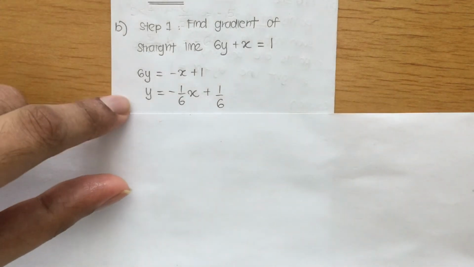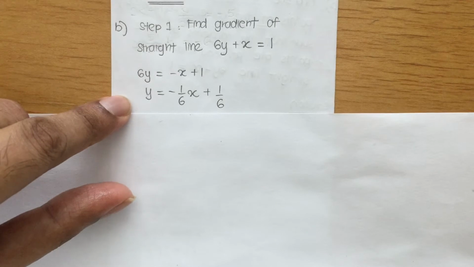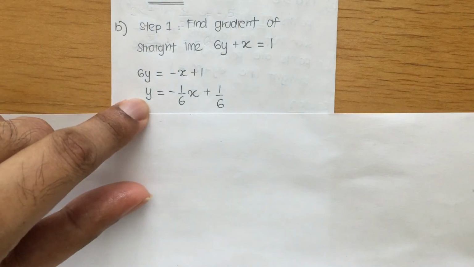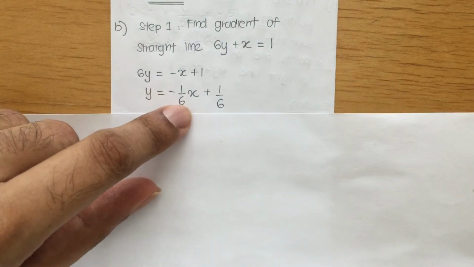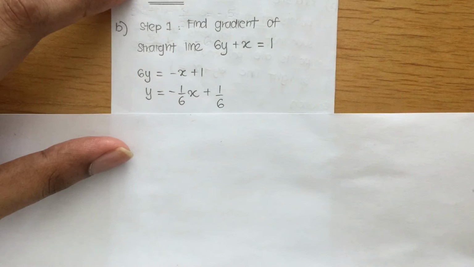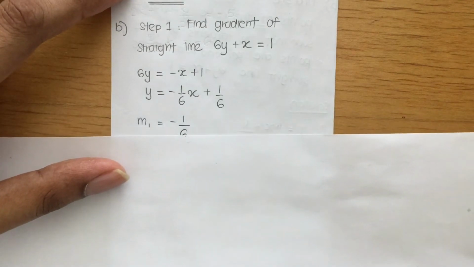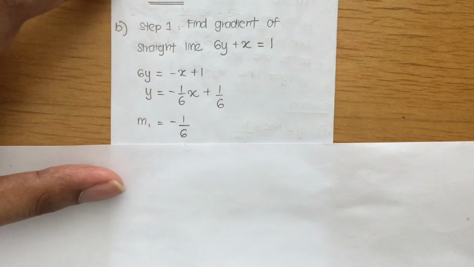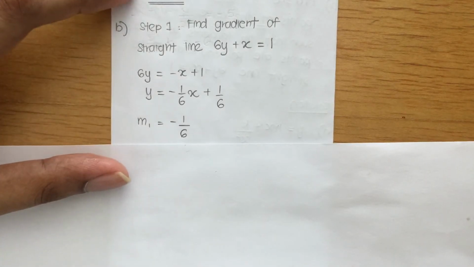From here, I divide the whole equation by 6 to form the straight line equation form y equals mx plus c. So you get y equals negative 1 over 6x plus 1 over 6. From here we know that our gradient value is equal to negative 1 over 6. Okay, this is step 1. Proceed to the next step.